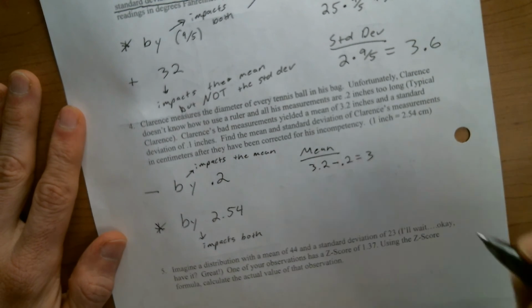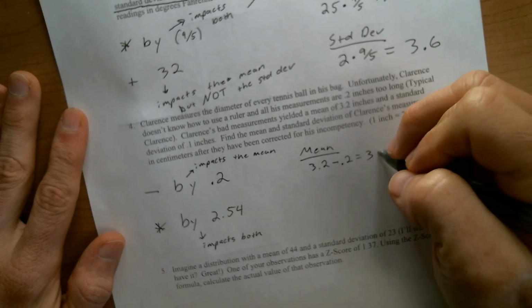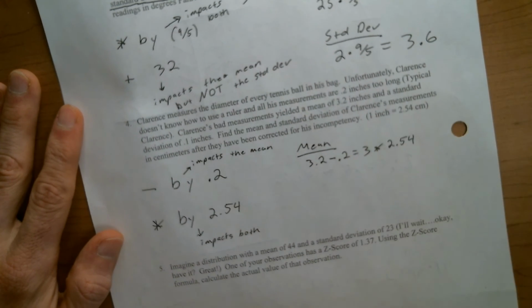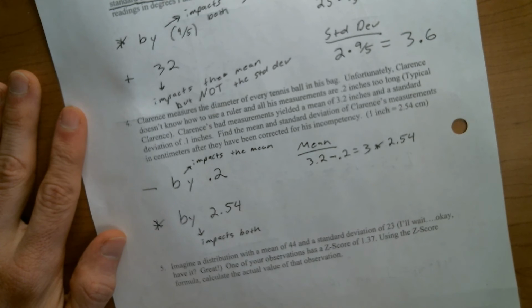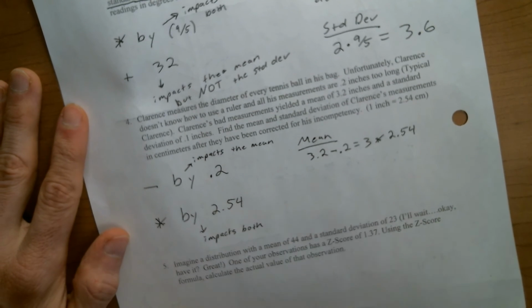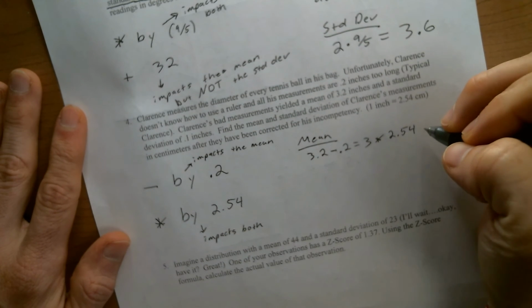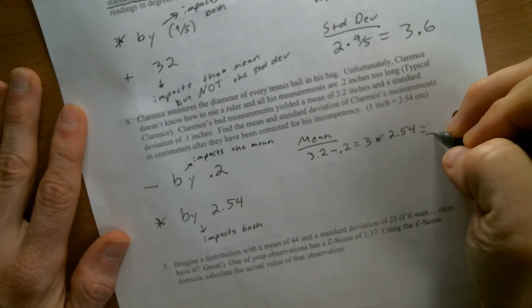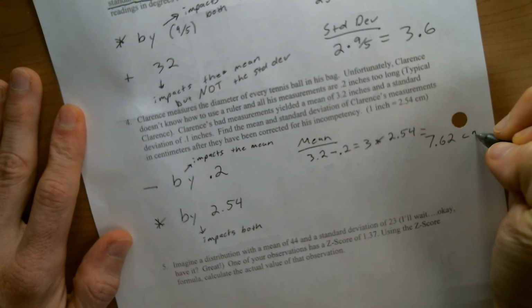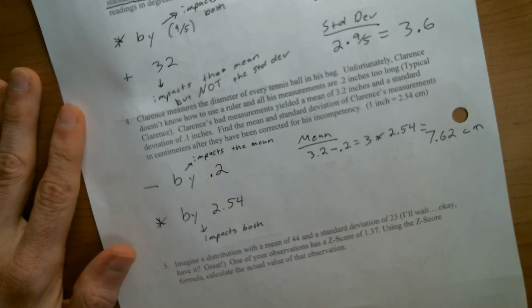And then if we're going to convert that to centimeters, I'm going to multiply that by 2.54 and end up with, 2.54 times 3, 7.62. All right, so that would be my new mean, and that mean is now in centimeters.